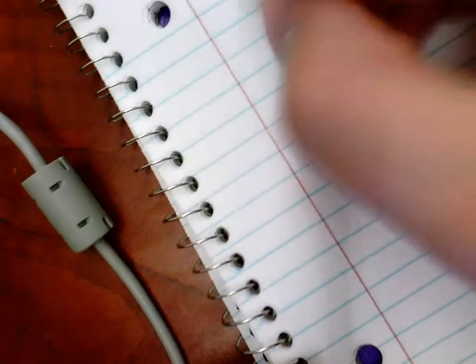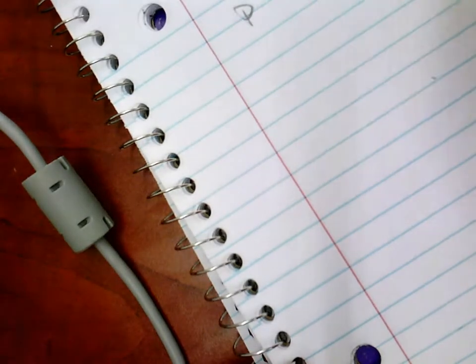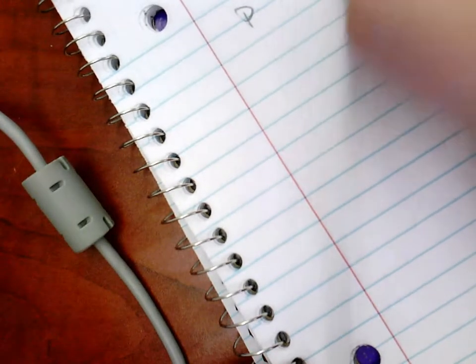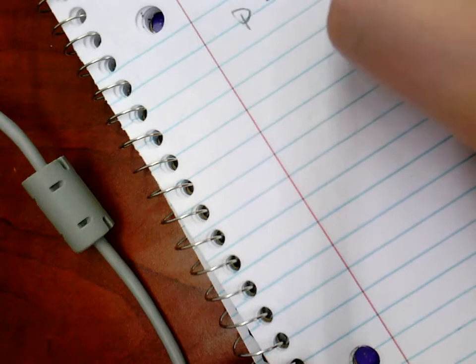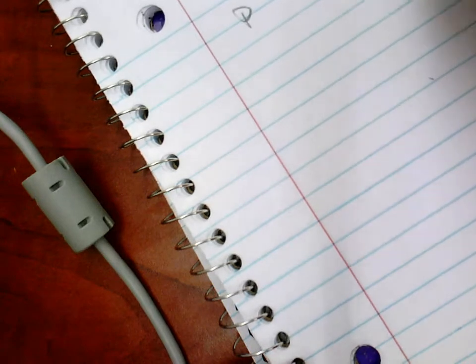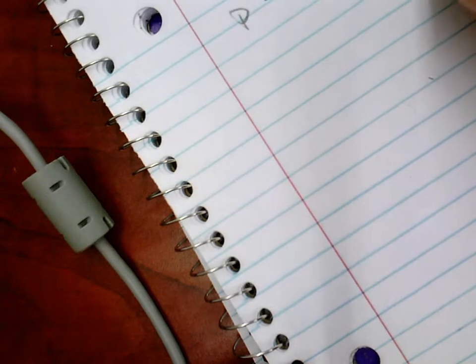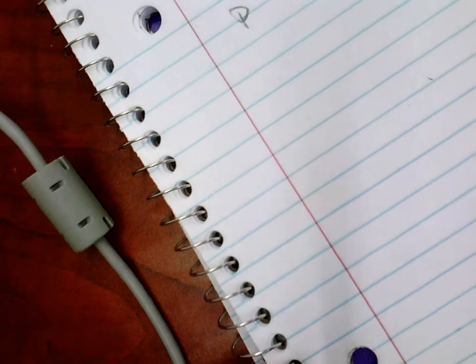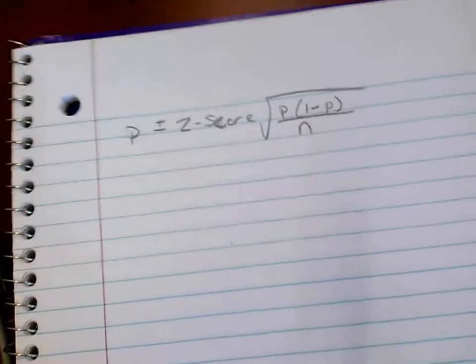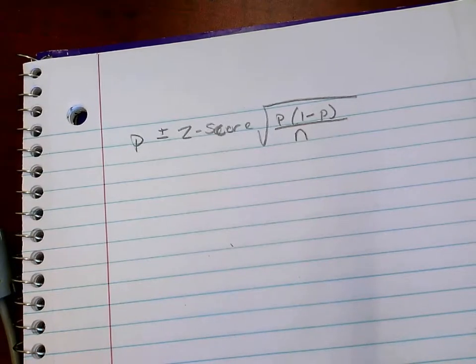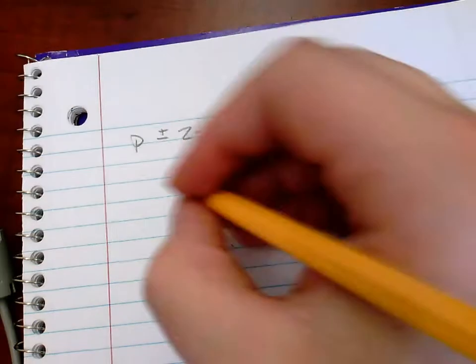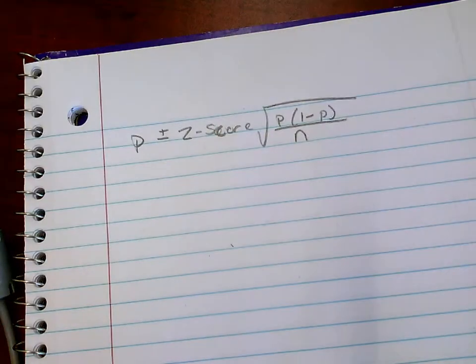So this is P plus or minus the z-score times the square root of P times 1 minus P, all over N. Okay? So, this is the sample. We have 2,000 voters, so we know our N is 2,000.